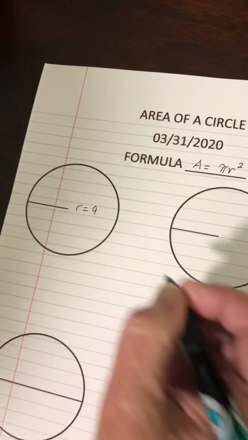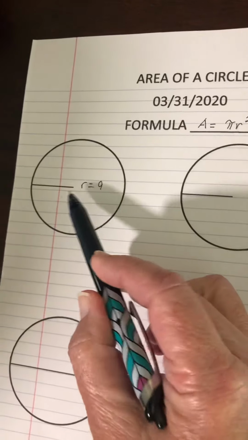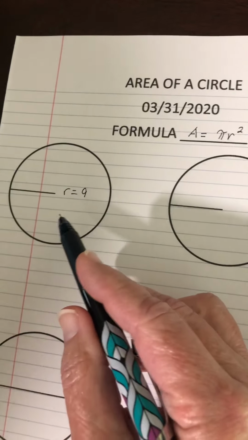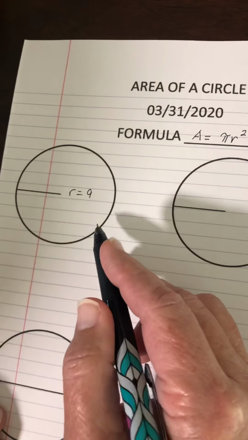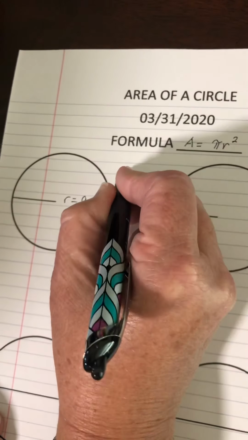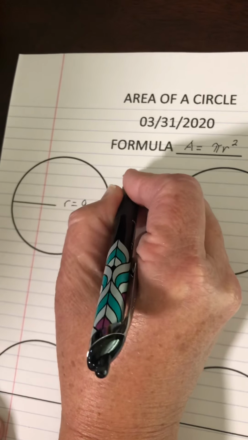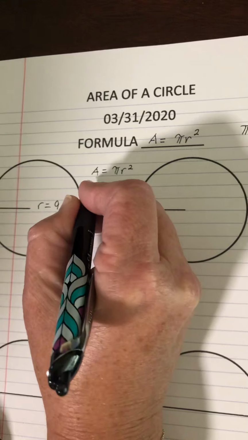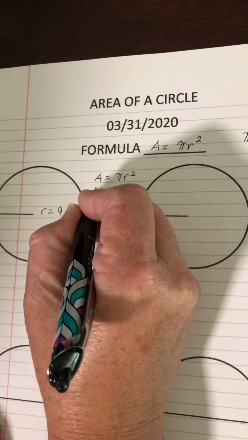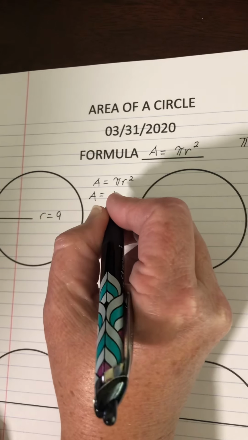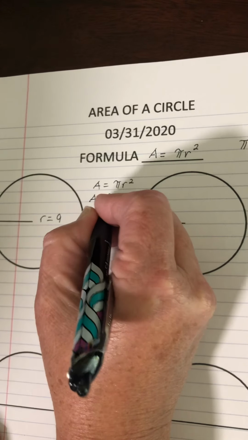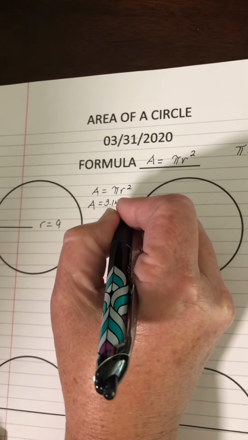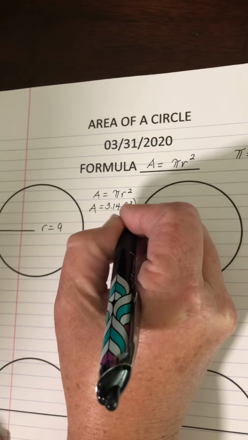Now, remember in our prior learning, the radius is half the circle. So when we have half the circle, we have what we need for the formula. So we're going to write A equals pi r squared. And then we're going to be looking for the area, so that's our unknown. So for pi, we're going to place 3.14. And our radius is 9 squared.